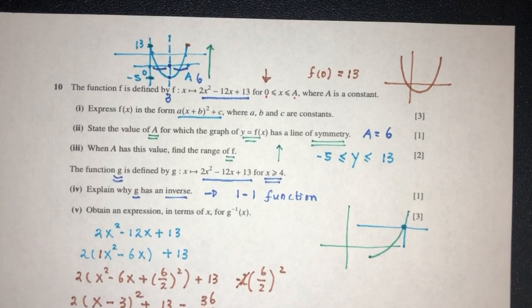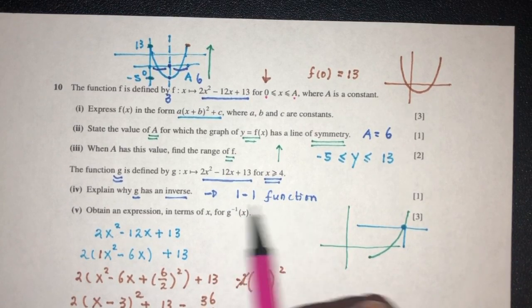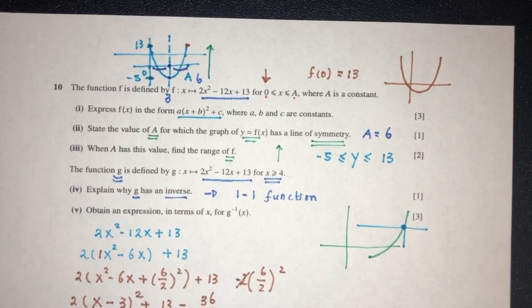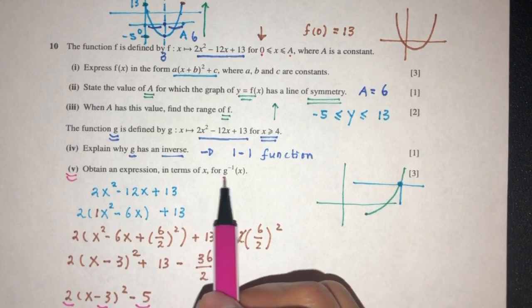Now, because of that, we conclude in this case it is a 1-to-1 function, and because of that it has an inverse. Now, part 4, obtain an expression in terms of x for g inverse of x.